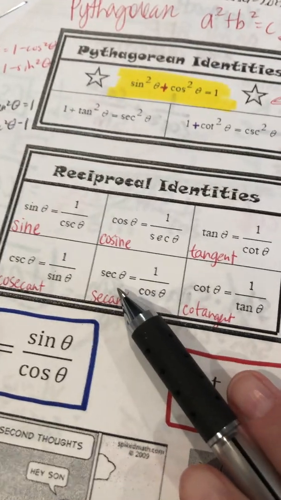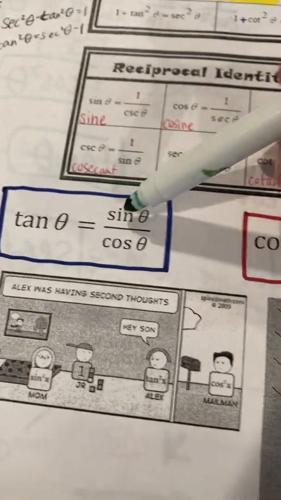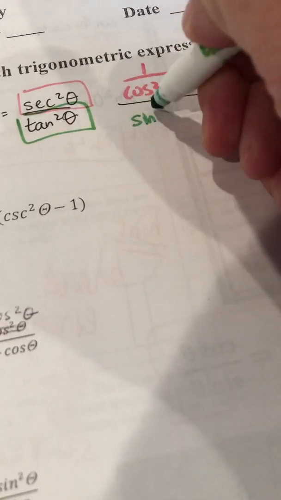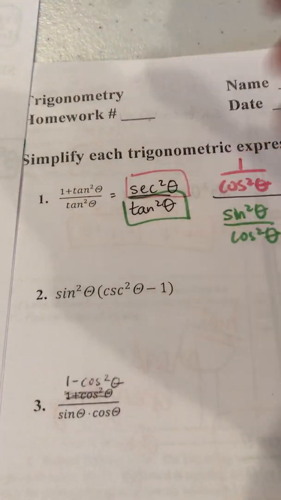Now we just said we want it to be in sine or cosine. So if I look at secant, it says it's 1 over cosine. So I'm going to use color right here. So this secant is going to be the same as 1 over cosine divided by, and then tangent, looking over here, tangent is sine over cosine, but this says tangent squared. So it's going to be sine squared over cosine squared. So how do I explain this? What we're trying to do is to break it down.